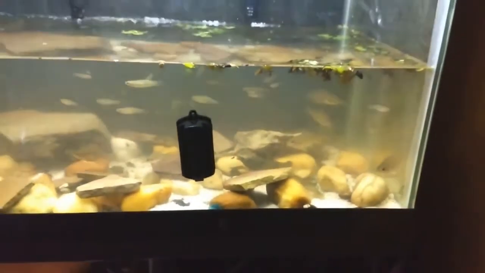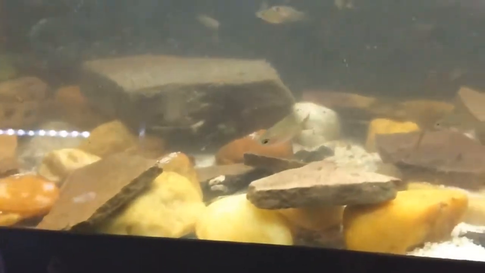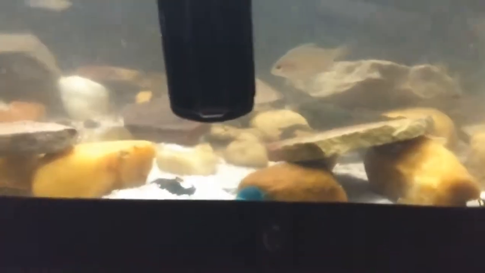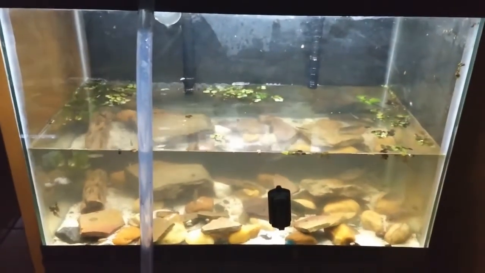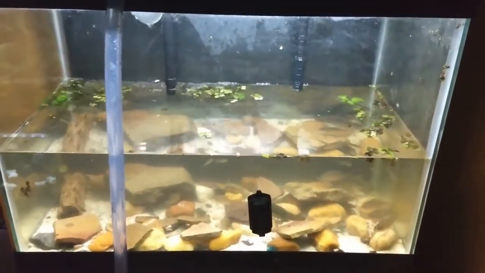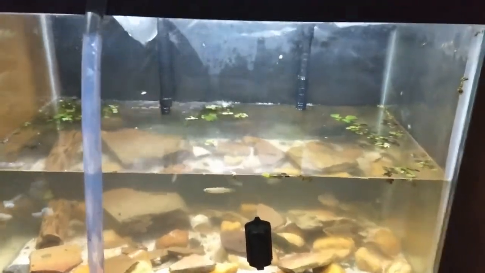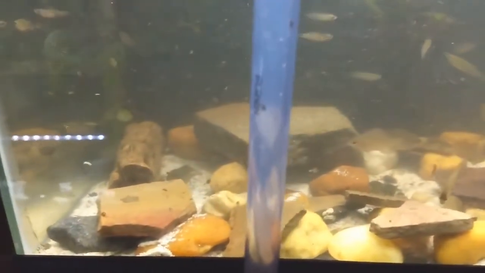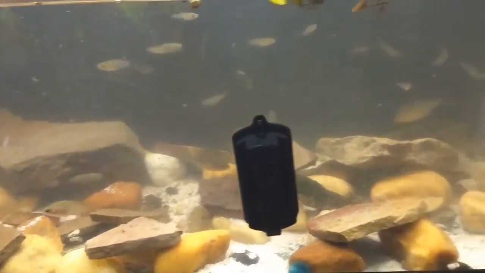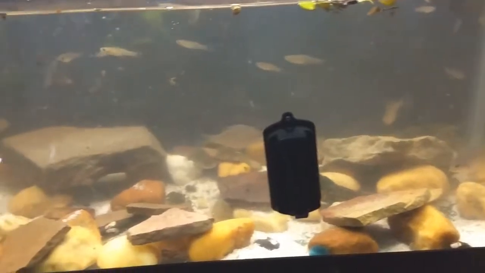Alright guys, now that we got the rocks put in place, we got a few hides made for the crawdads. Got a couple of them already in there. We got the glass cleaned off, and we're going to fill it back up and turn the filter on and see how it looks. I did not take out any of the rocks. I just added more rocks. And as you saw earlier, we just sifted through the sand and got all the crap out of it.